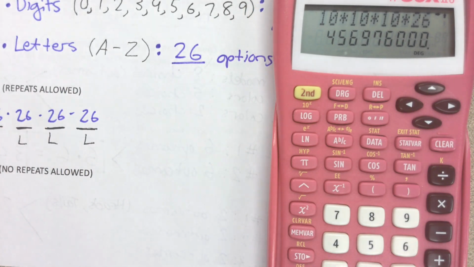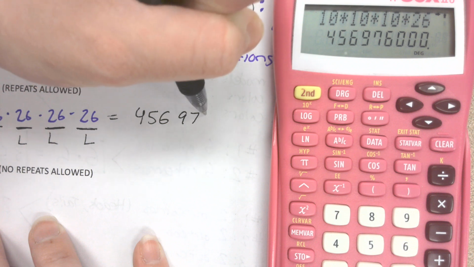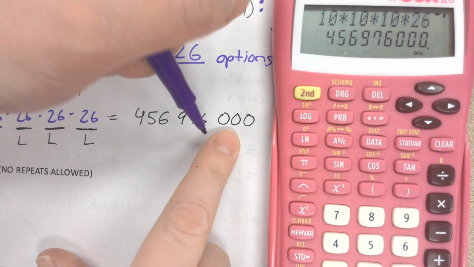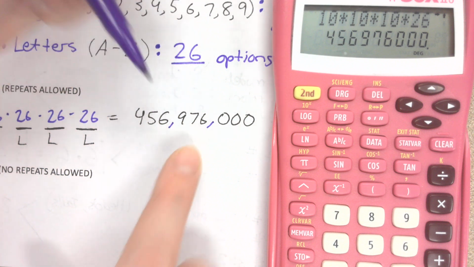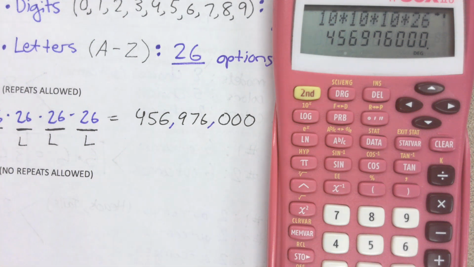Let me write that down before I read it. We have 4, 5, 6, 9, 7, 6, 0, 0, 0. If you were going to put commas in there, every 3 numbers gets a comma. So I got these 3 zeros, comma, these 3, comma, and then I can't put any more in. If you're worried you're going to mess the commas up, don't put them in your answer. Just write the numbers and we're going to be good. This is 456,976,000 passwords.